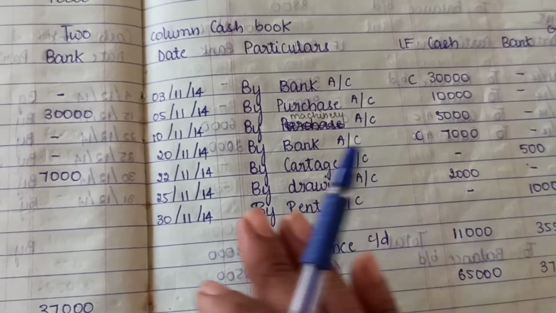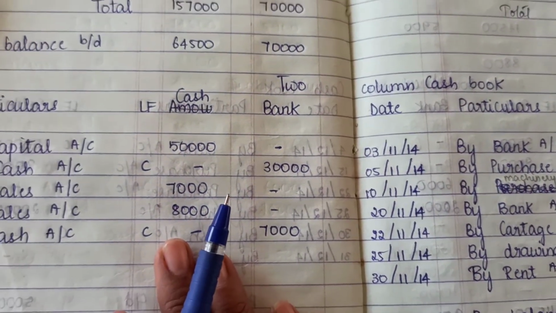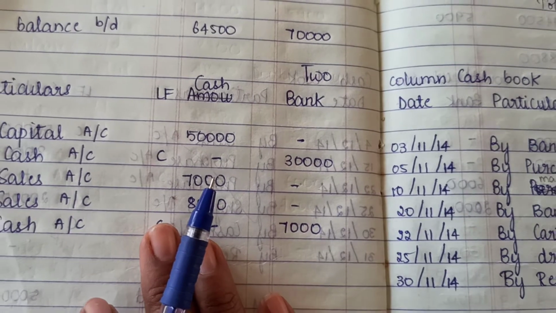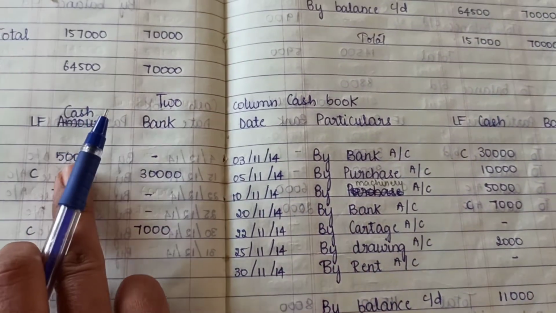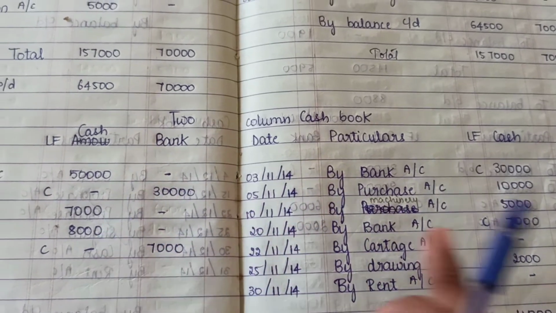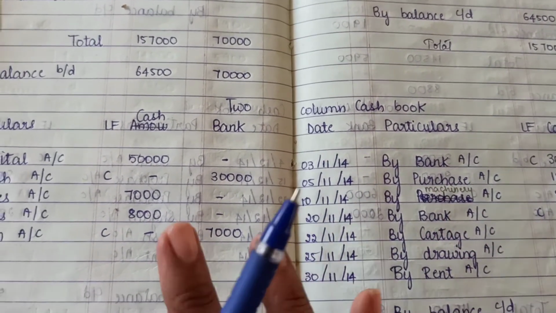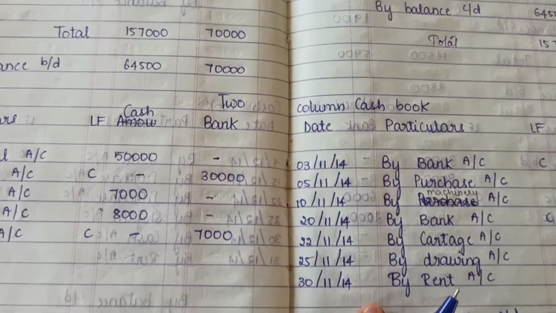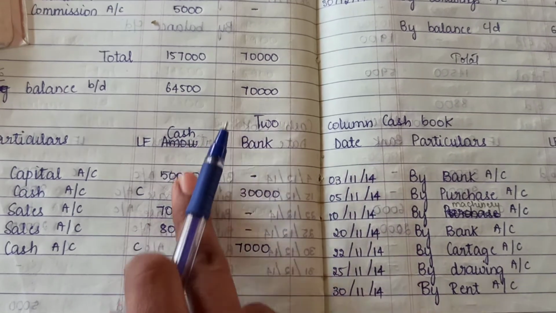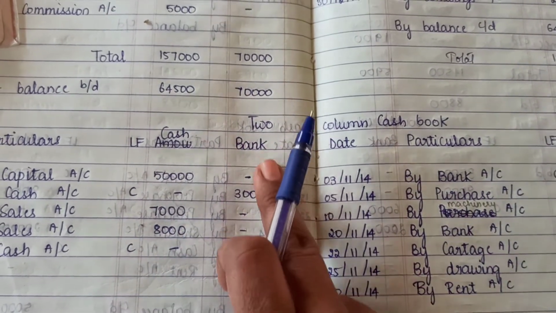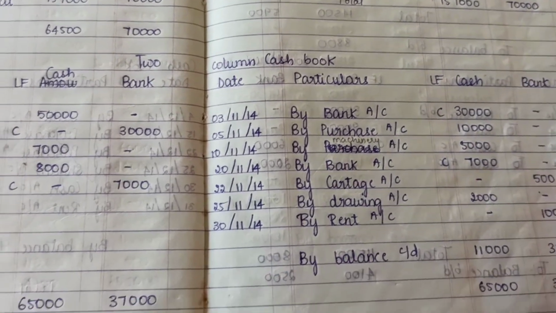the bank column. So whatever cash goes will be the credit side, cash comes will be the debit side, and check receiving will be the debit side, check issuing will be the credit side. Since we have cash column and bank column, both two ledger accounts we are clubbing and writing. Before, we entered cash account separately and bank account separately, but here we club both the accounts. That's why cash coming, debit side of the cash; check coming, debit side of the bank. The same way the rule applies for the credit side also.